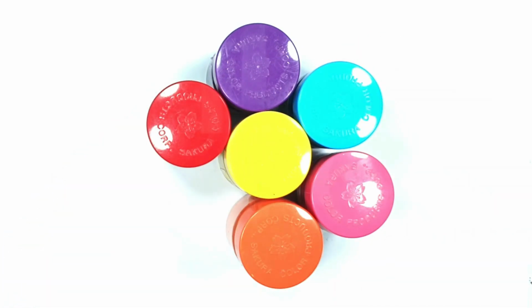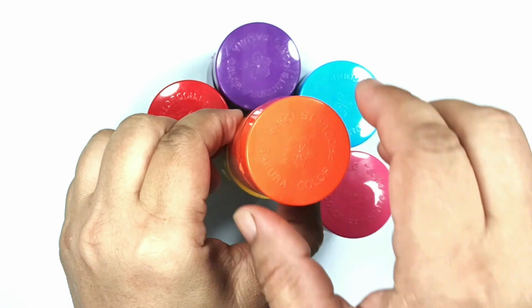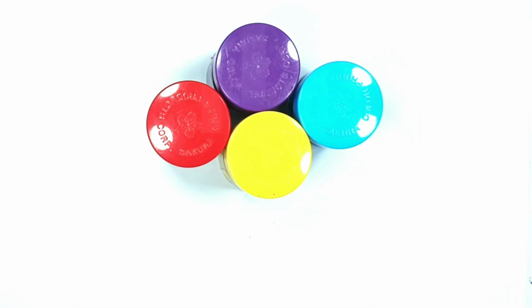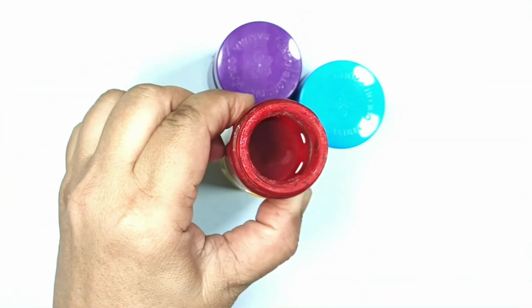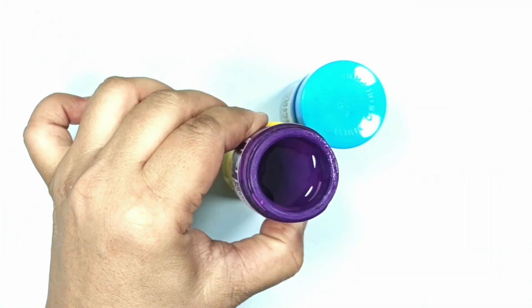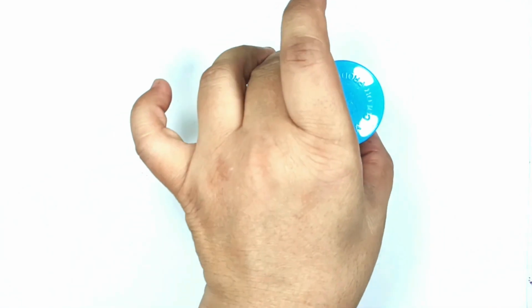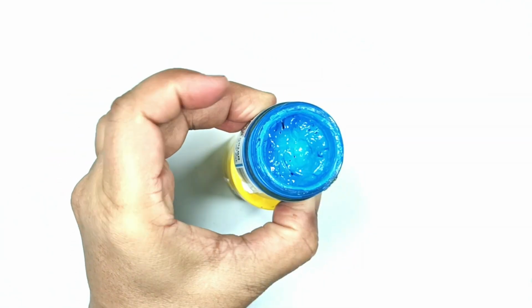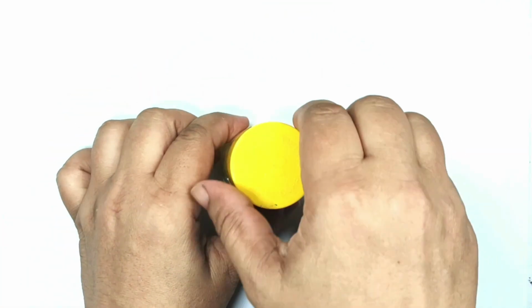Green color. Orange color. Red color. Purple color. Blue color. Yellow color.